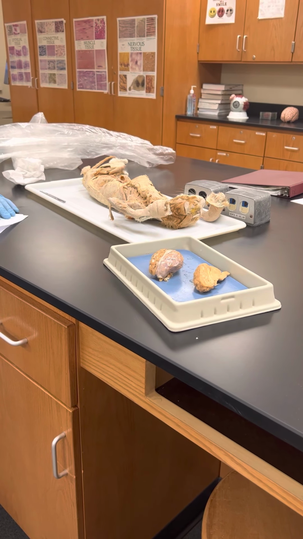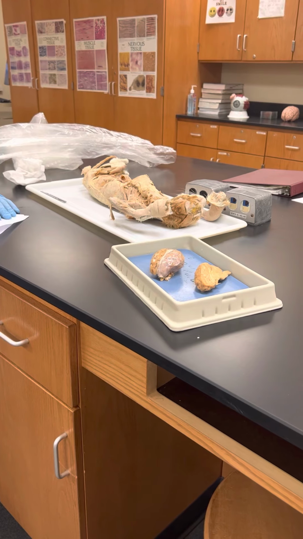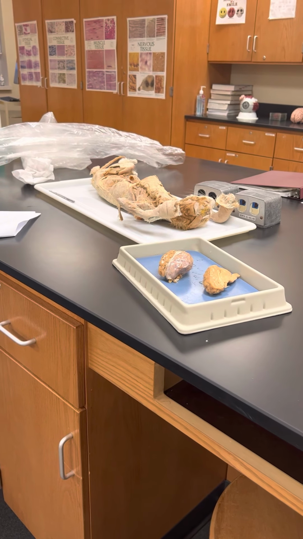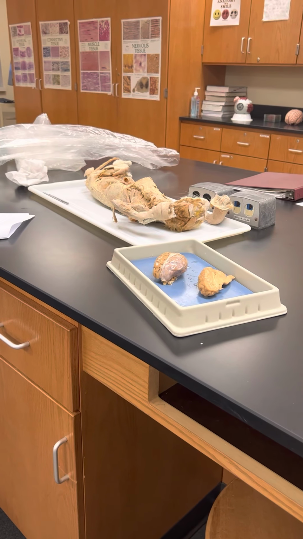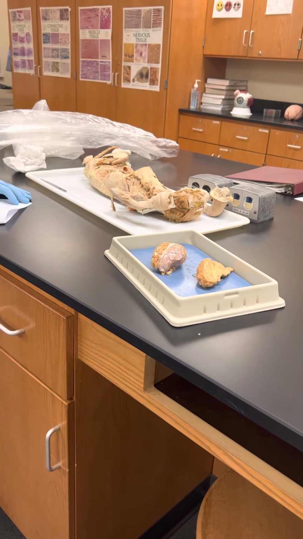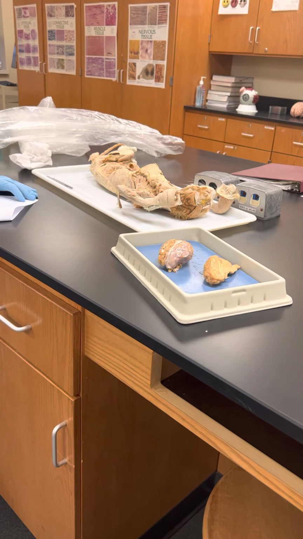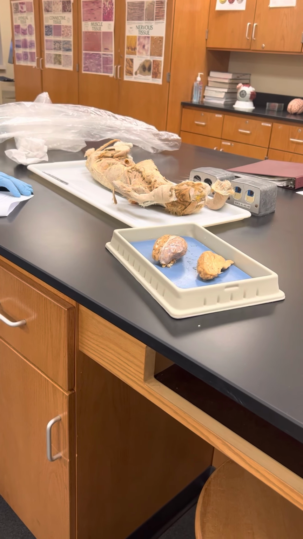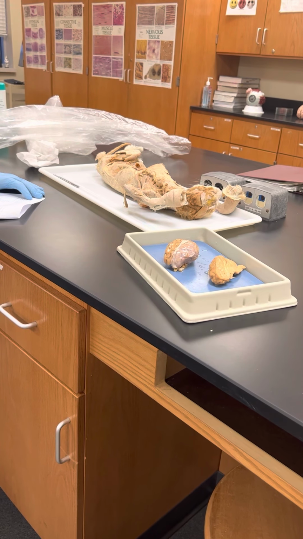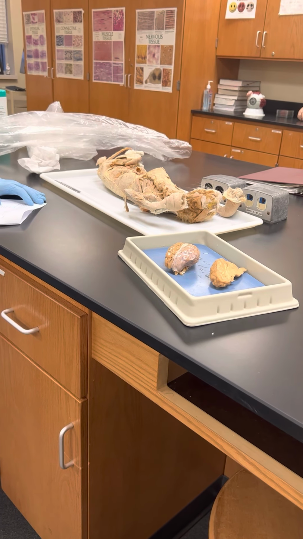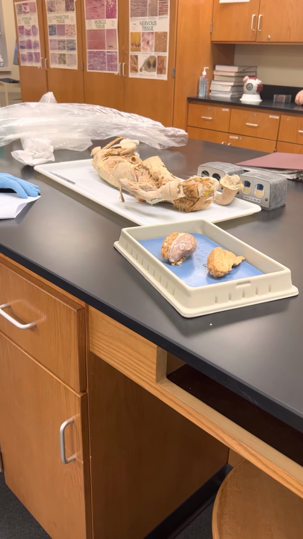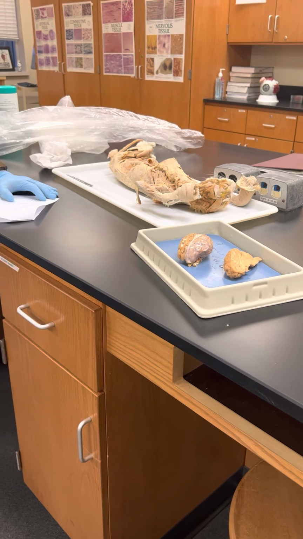What direction do you think the abducens nerve moves the eye in? It abducts, it moves it laterally away from the midline. Facial nerve, vestibulocochlear is for hearing and balance. Your cochlear system is your hearing, and your vestibular system is your balance. All done by the same nerve. Glossopharyngeal is a nerve of the throat and tongue.